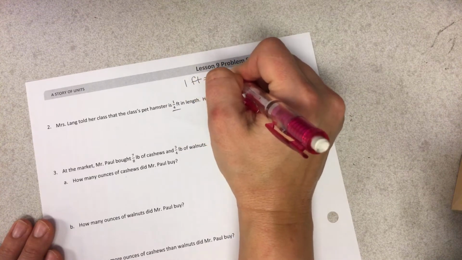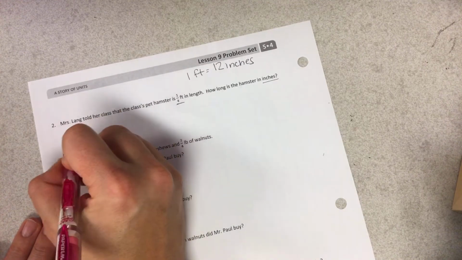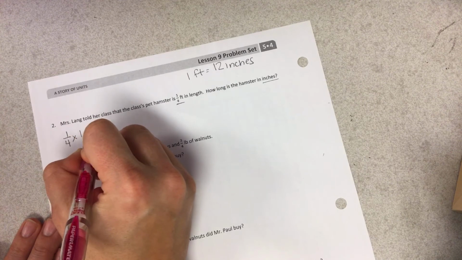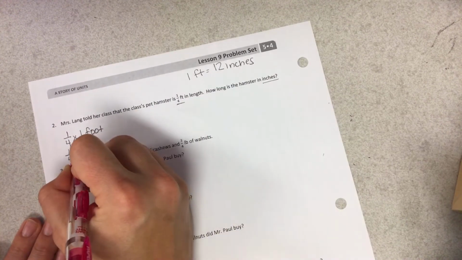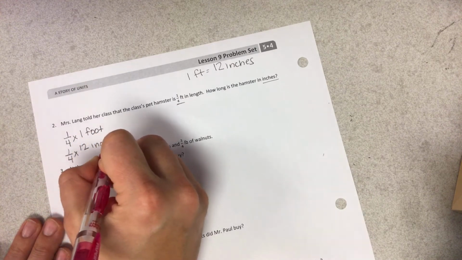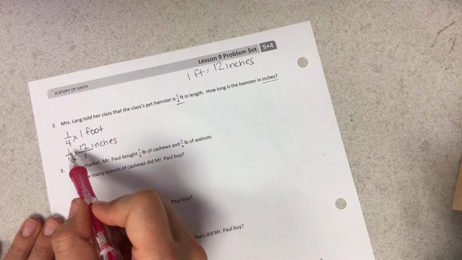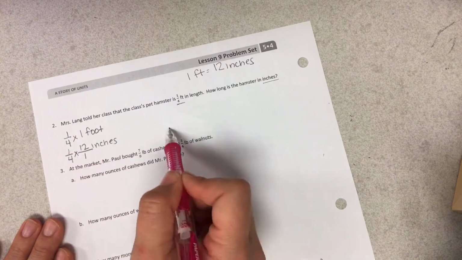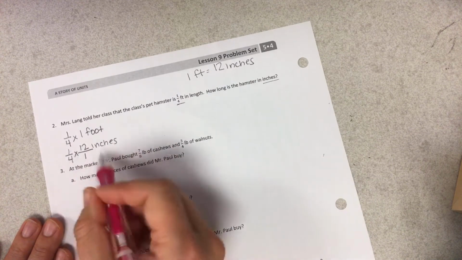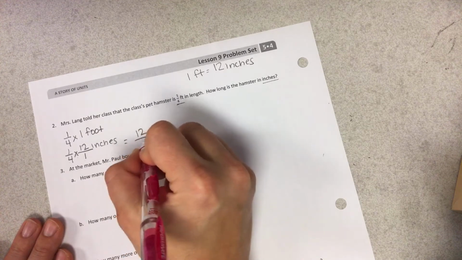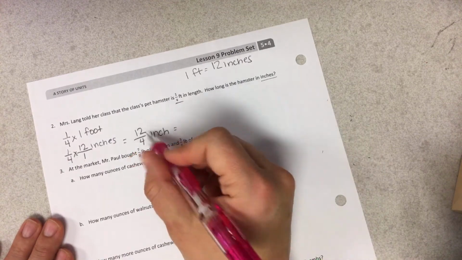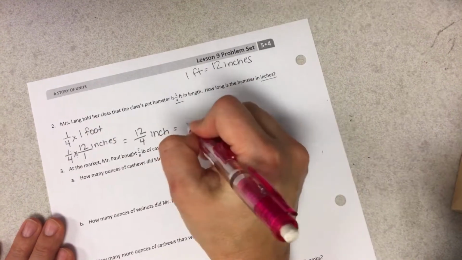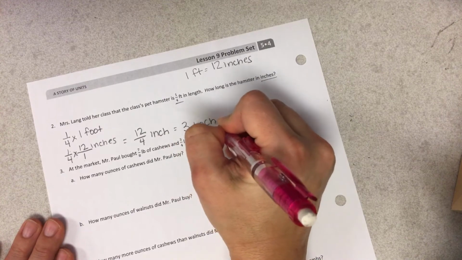equals 12 inches. Okay, so first what I want to do is take that 1/4 and multiply it by 1 foot. But then I'm going to take that 1/4 and multiply it by that 12 inches. When I look at this, guys, this is basically saying 1 times 12 is 12, 4 times 1 is 4. So this is actually going to equal 12/4 of an inch. But remember, we don't want to keep it that way. So how many inches would that be? 12 divided by 4 is 3 inches long.